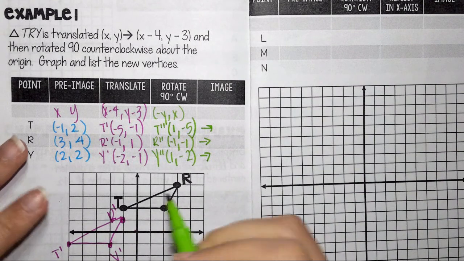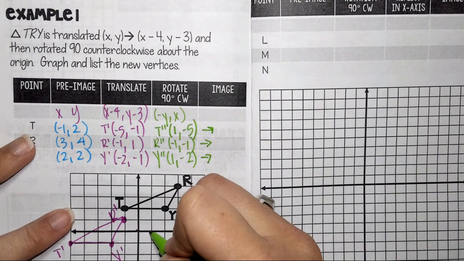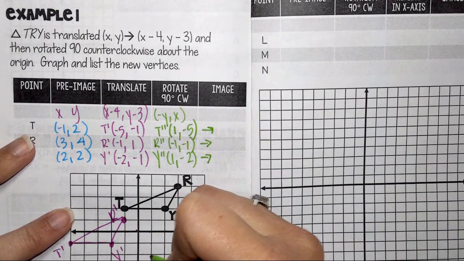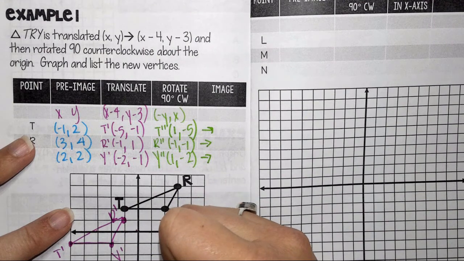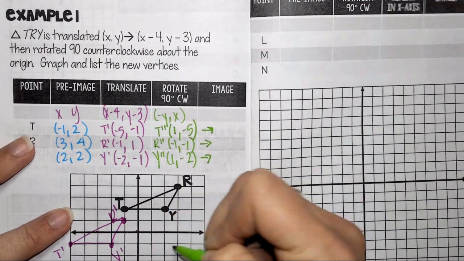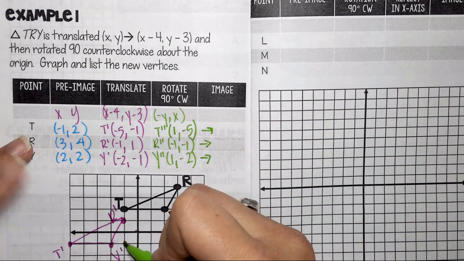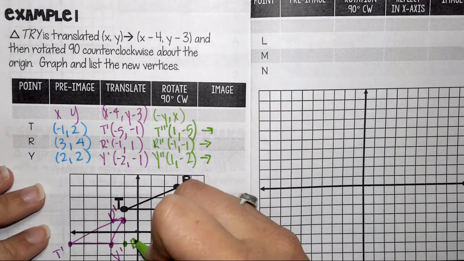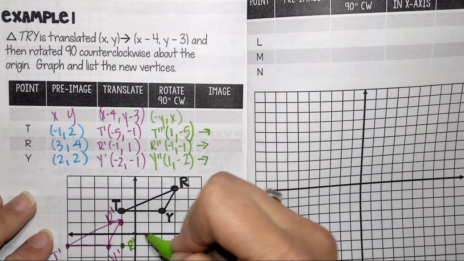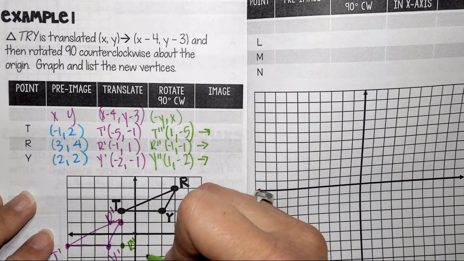So now we're going to graph it. We're going to go right 1, down 1, 2, 3, 4, 5. We're going to go left 1, down 1. And right 1, down 2.